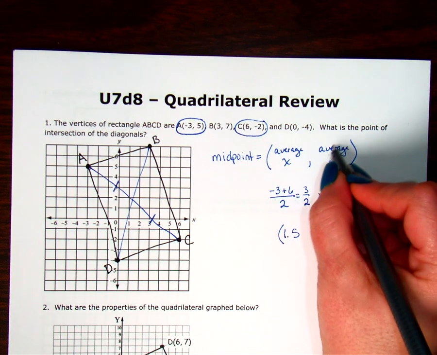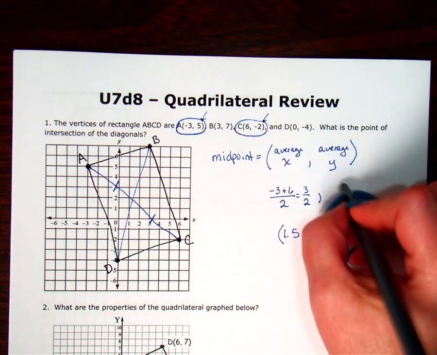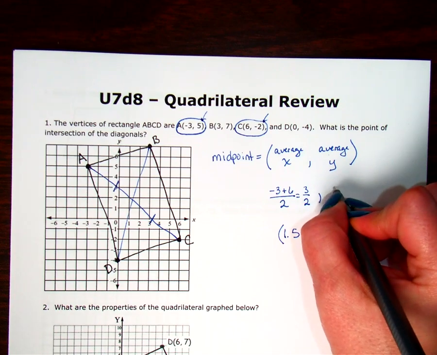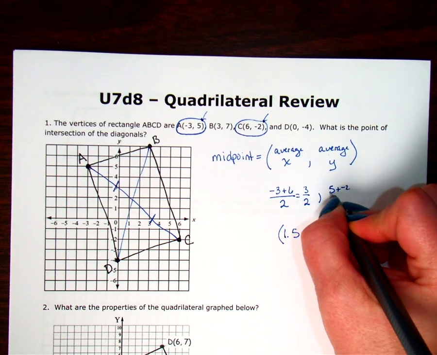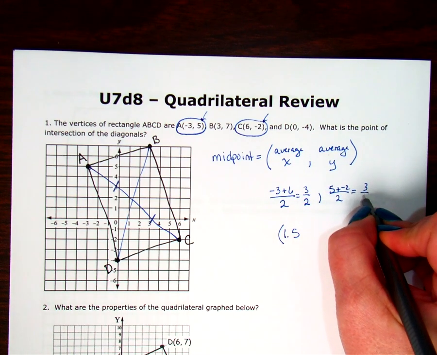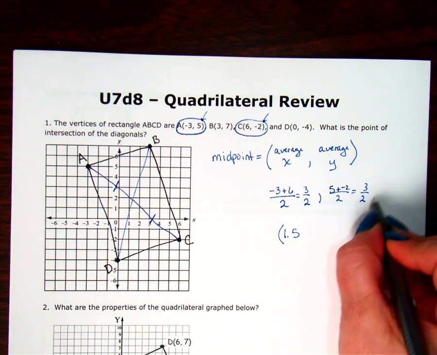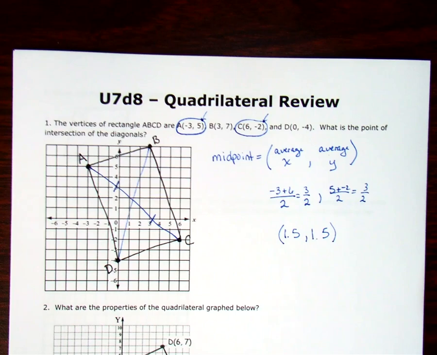All right, then for my y value, I'm going to do the same thing with the y's. I'm going to take the 5 and the -2, divided by 2. That's also the same thing. 3 divided by 2 is also 1.5. So my midpoint is actually 1.5, 1.5.